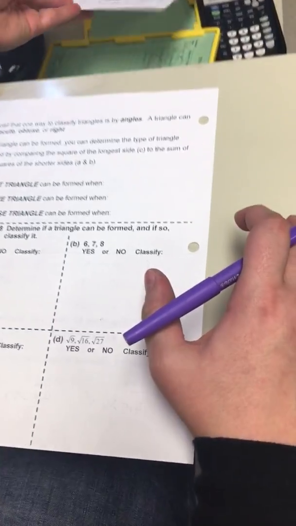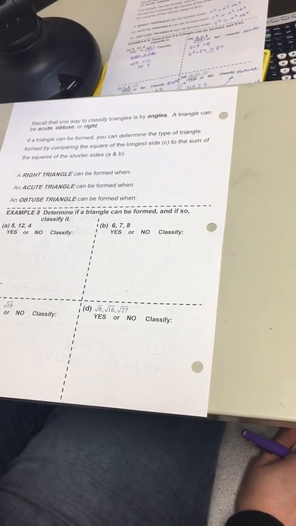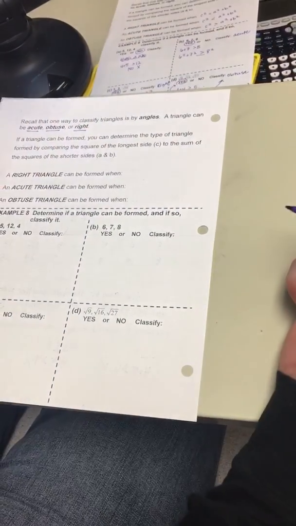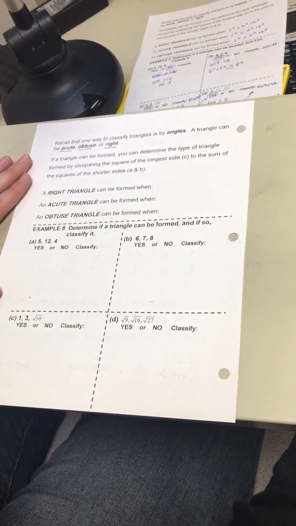We're also going to look at using your Pythagorean theorem to classify your type of triangle. We're going to look at whether it's acute, obtuse, or right, so remember that's what we're classifying due to the angles. If a triangle can be formed, you can determine the type by looking at the square of the longest side and the sum of the squares of the shorter sides.